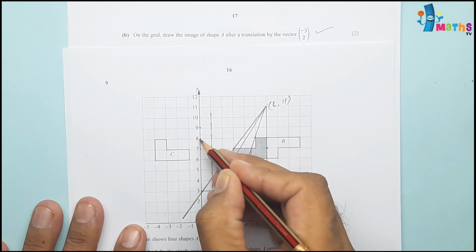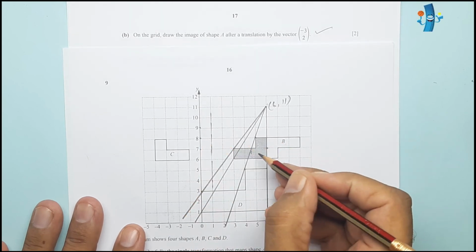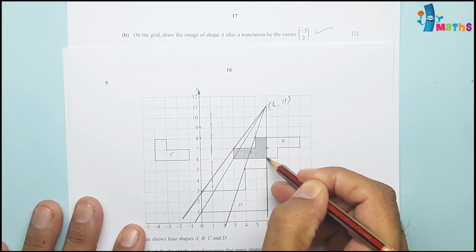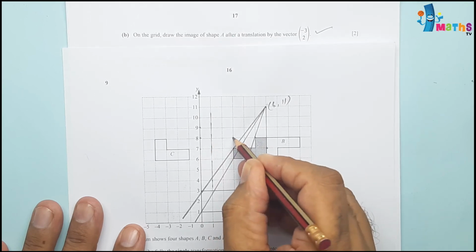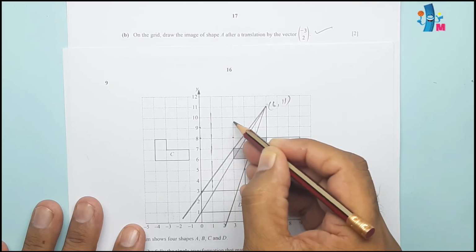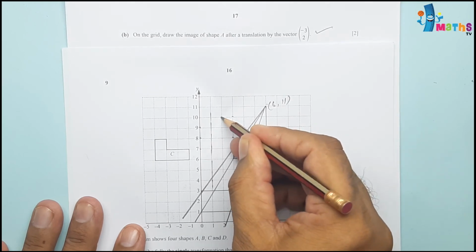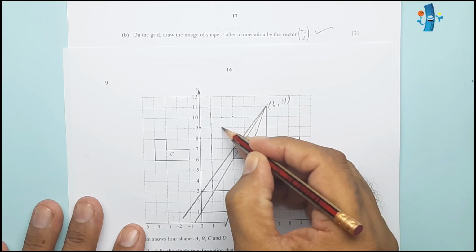Similarly, this point will be translated over here, and this point will be translated 1, 2, 3 units over here, and this point will be translated over here, this point over here, and this one.